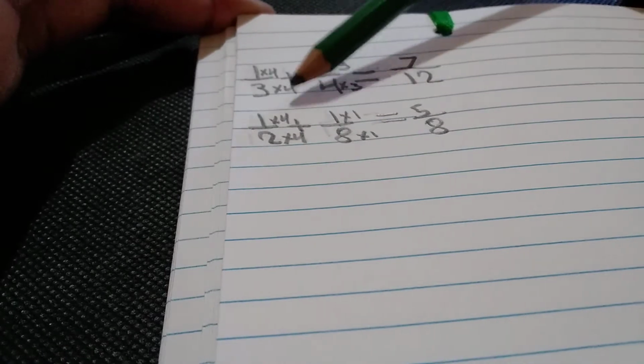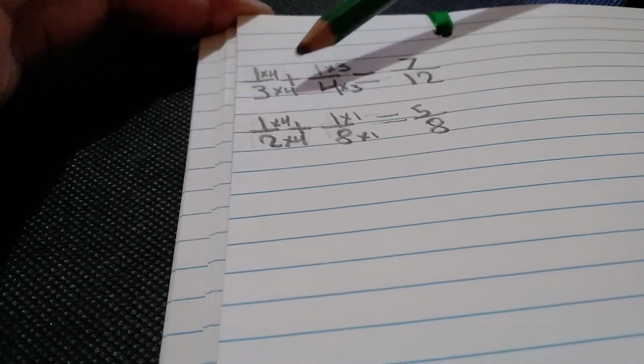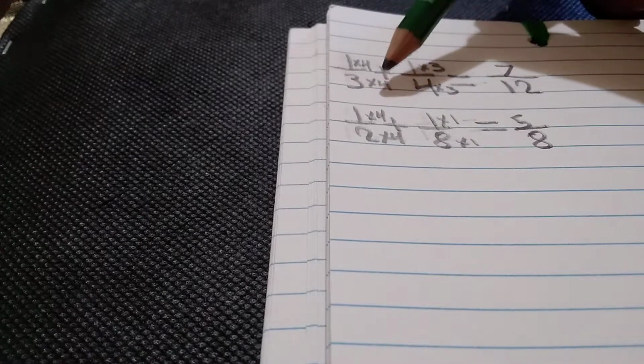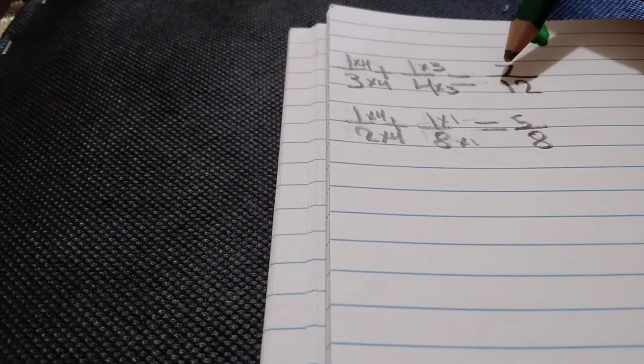I'm going to do over the sums up here and show you guys how I got these answers. So I said 1/3 and 1/4. A multiple of 3 and 4 would be 12. So 3 multiplied by 4 will give you 12, and 4 multiplied by 3 will give you 12. So right away we know that 12 is our denominator.